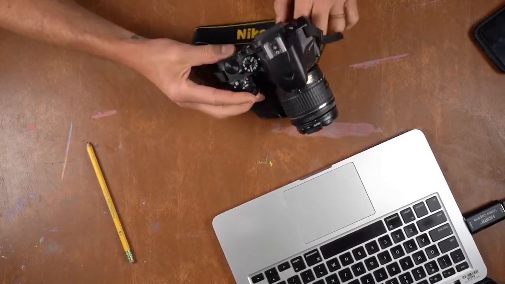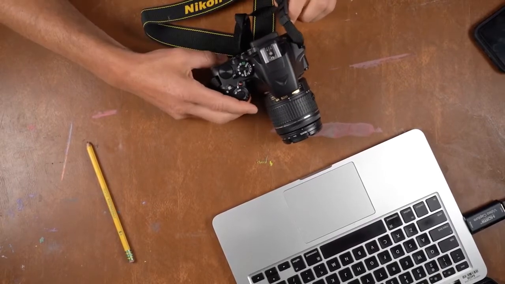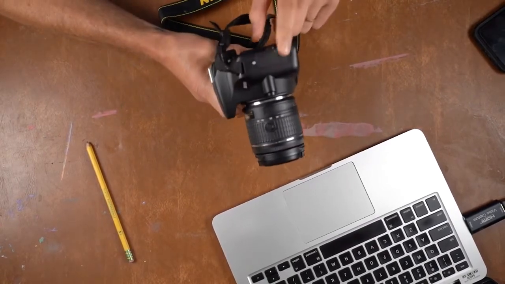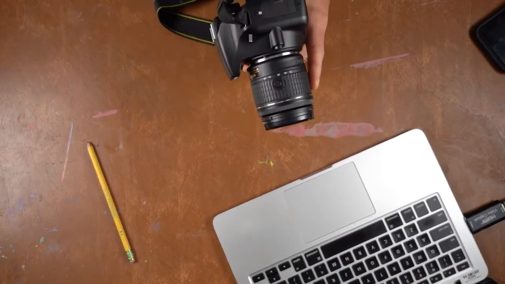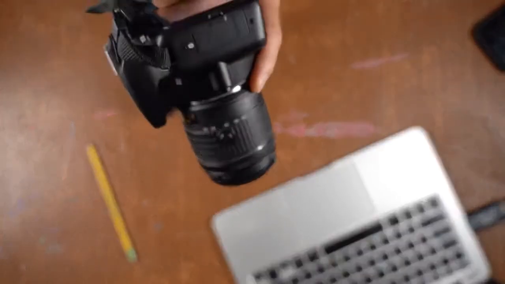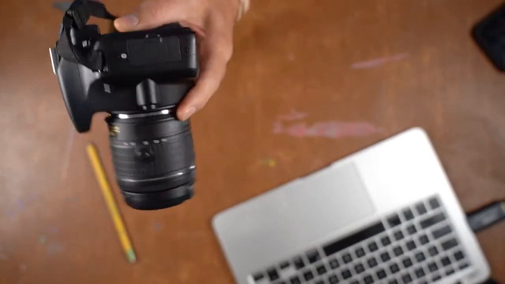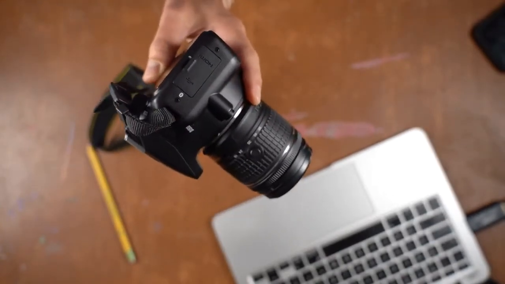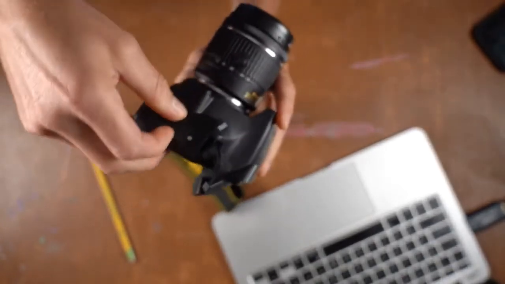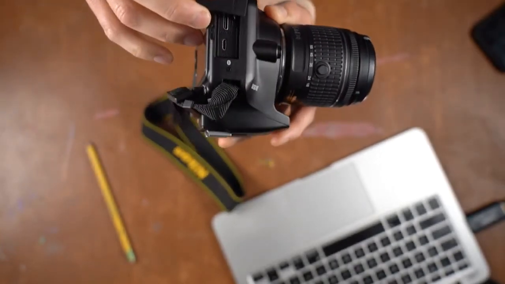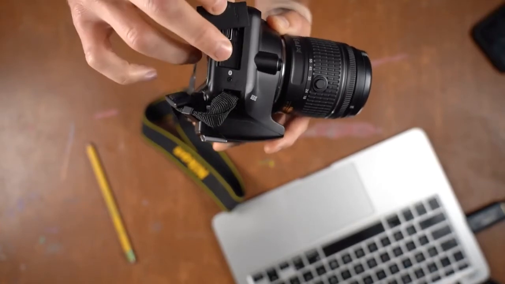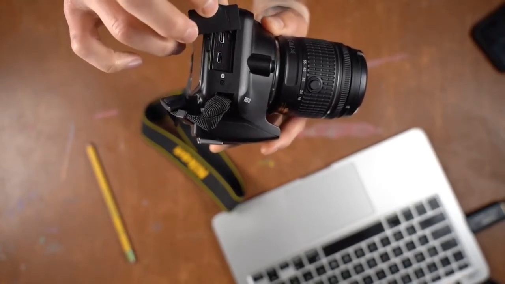You can get, or if your camera came with it, a cable that will connect to a USB connection, often on the side of your camera. Let me see if I can get this so you can see. If I open up this side door here, you can see some cable connections, and this top one is a USB connection.